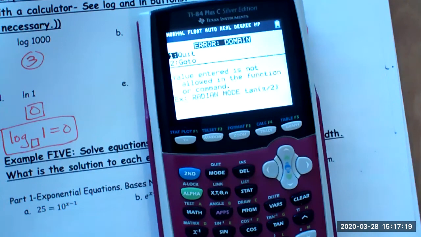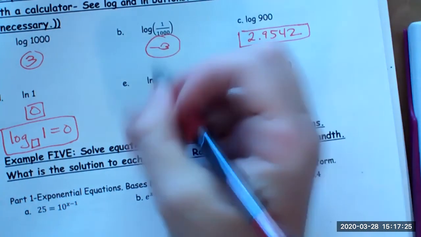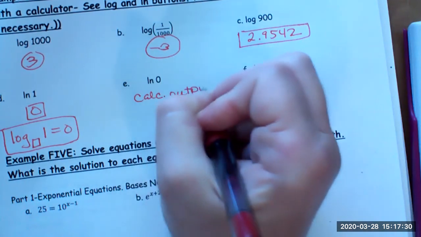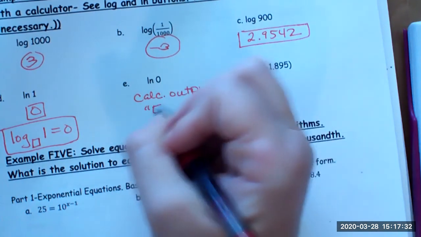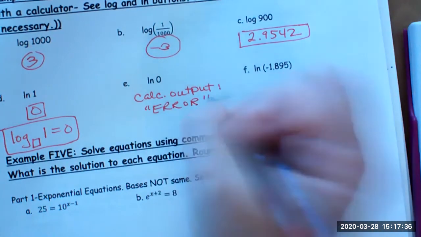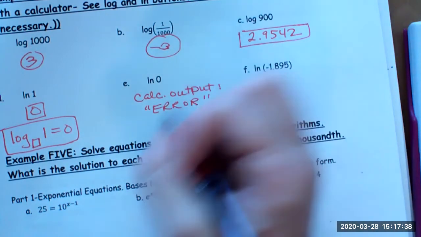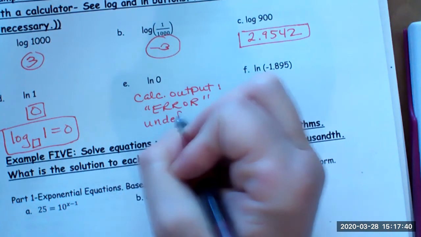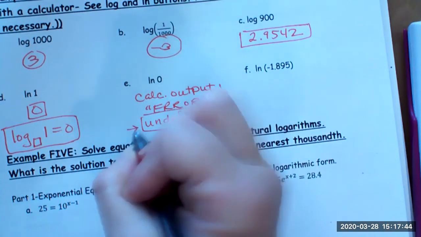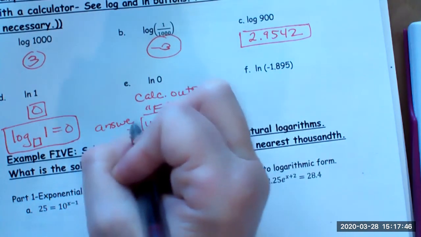The calculator gives me an error. Okay, your answer is not error. This is your calculator output. Your calculator output is error. That is not your answer. Okay, you have to say the word undefined. That is your answer.